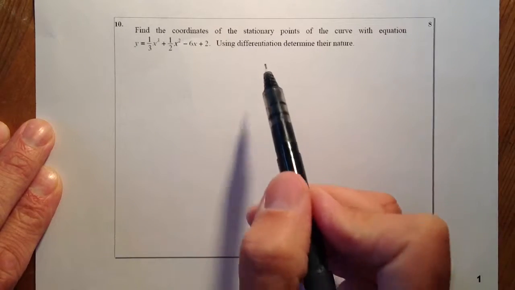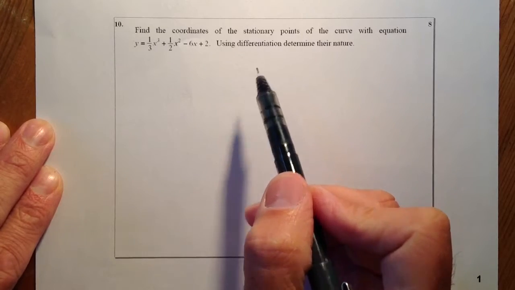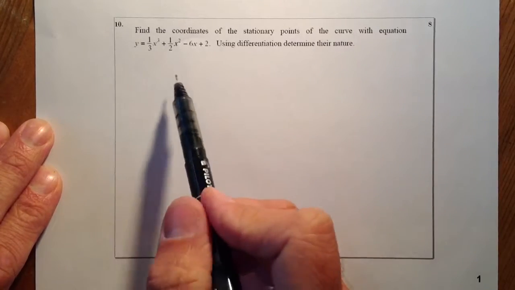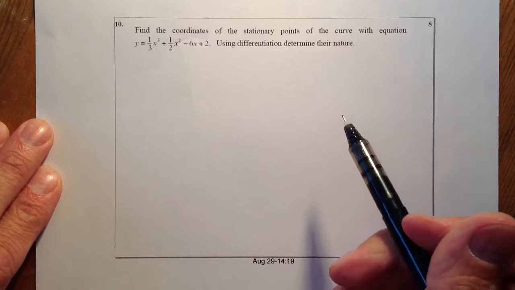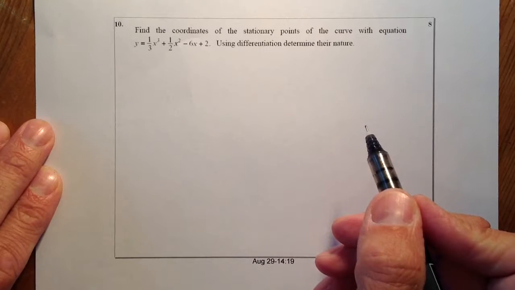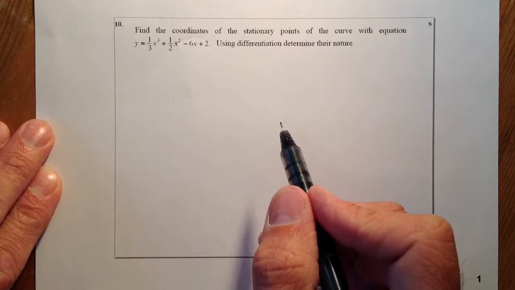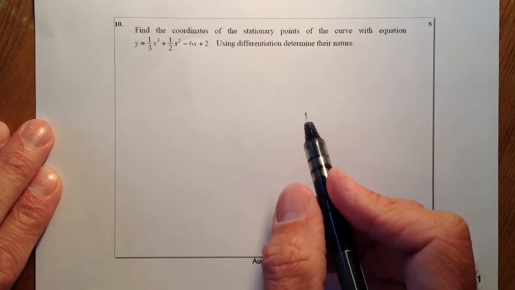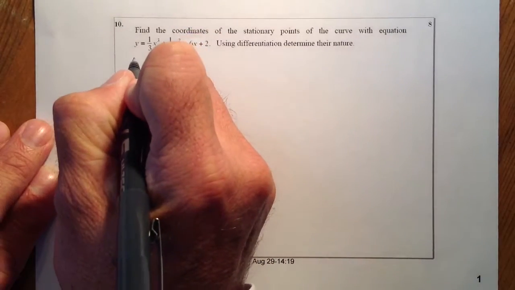Okay then, so this is a typical type of question that you could see in your exam. What we have is a curve that we're looking for the stationary points. So first thing I'm going to do is differentiate, and I'm going to set the gradient equal to 0, because stationary points occur where the gradient equals 0. So let's go ahead and differentiate first of all.